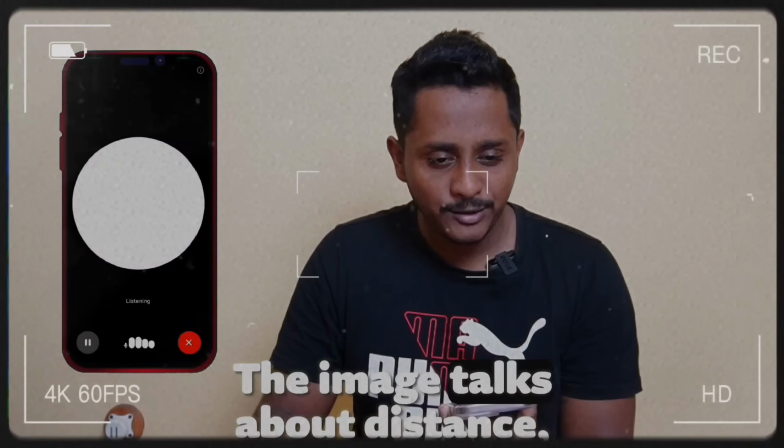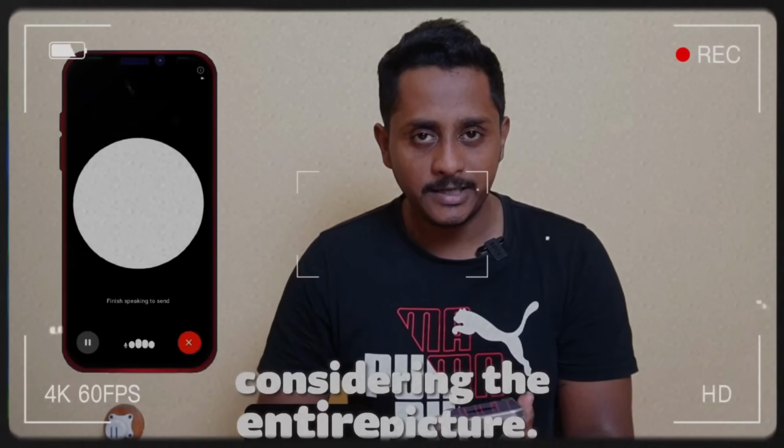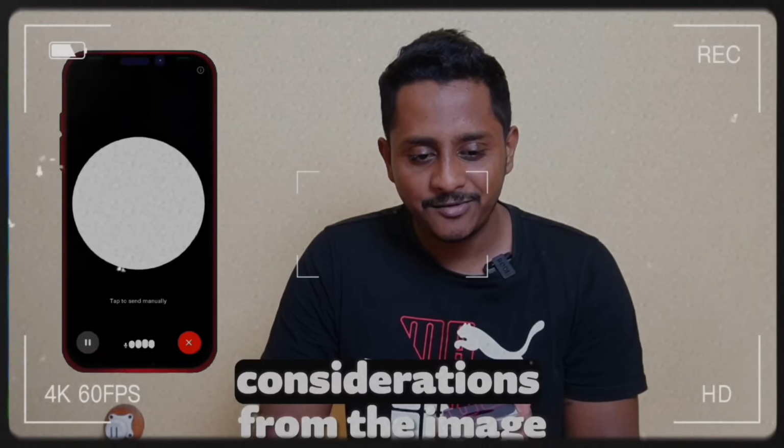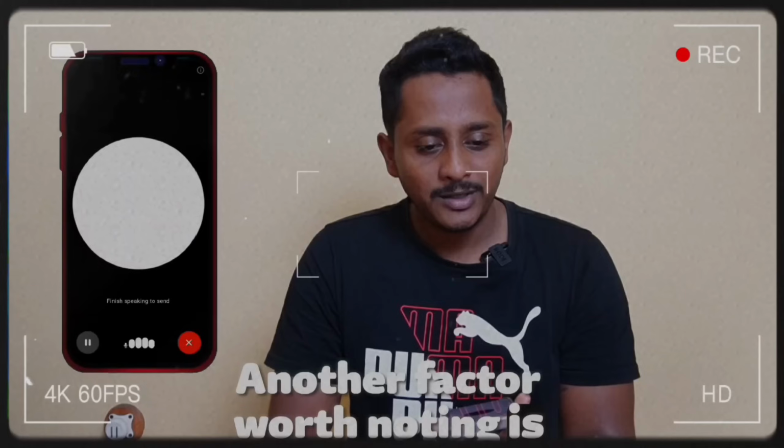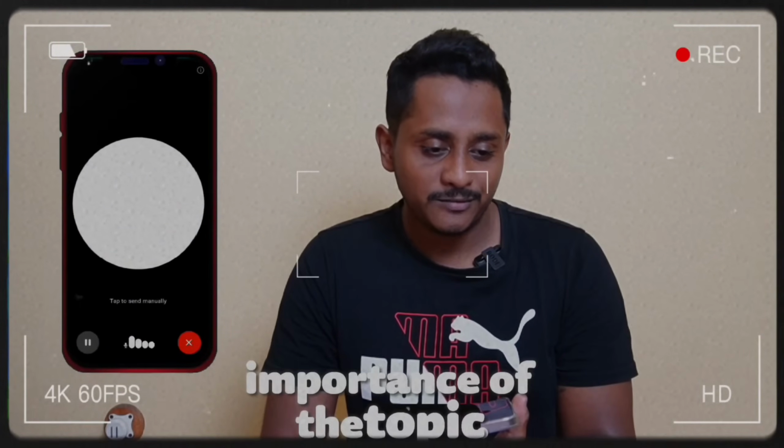Let's do this. The image talks about distance, which is very important considering the entire picture. X-axis is distance and Y-axis is time. There are important considerations from the image. Prominent one is time, which is highly important. Another factor worth noting is distance, where it highlights the importance of the topic.